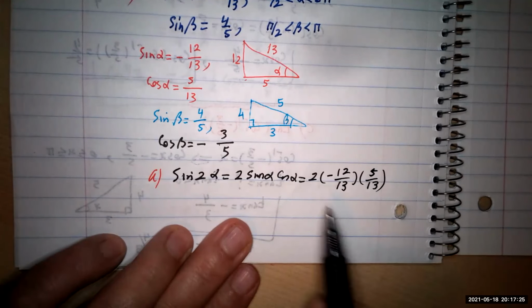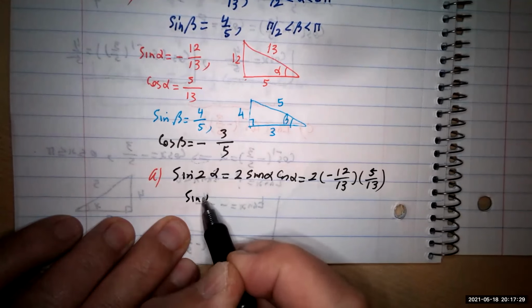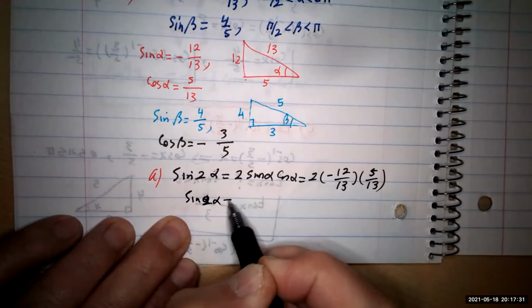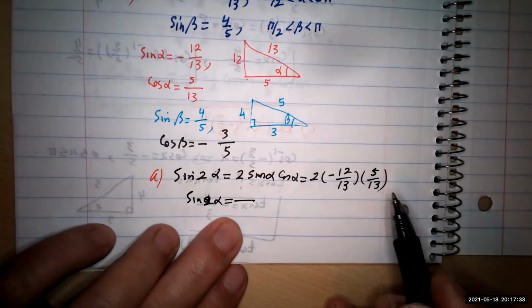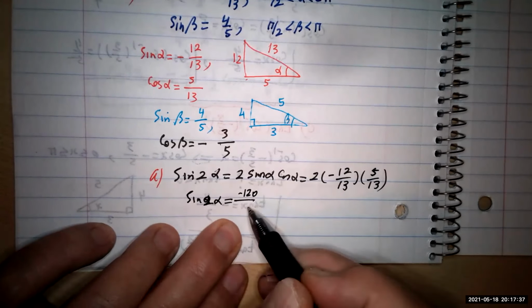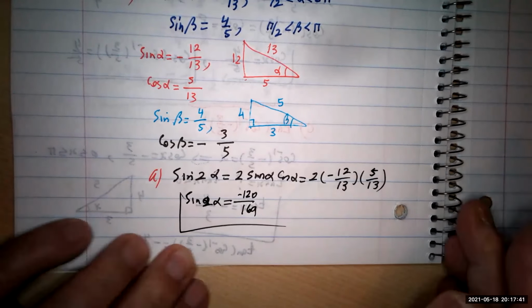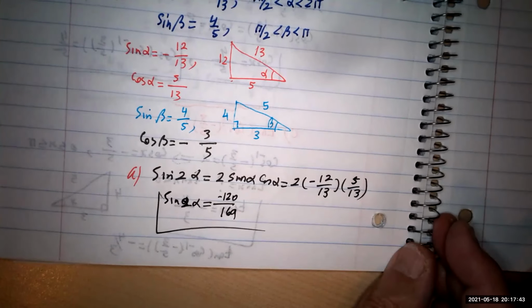So sine of 2 alpha is going to be negative 120 over 169. You cannot simplify it, and that is the final answer.